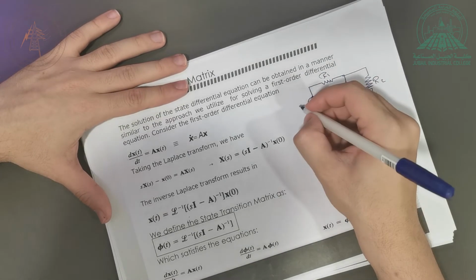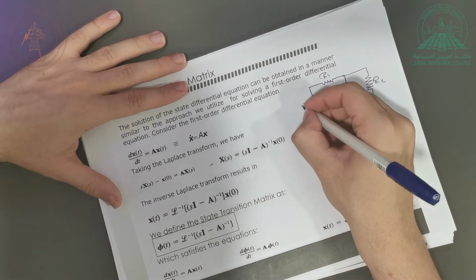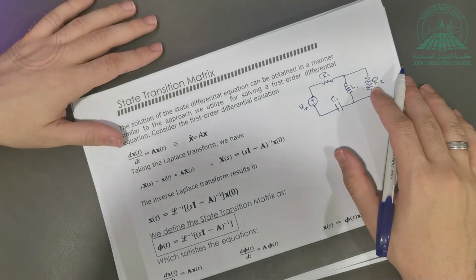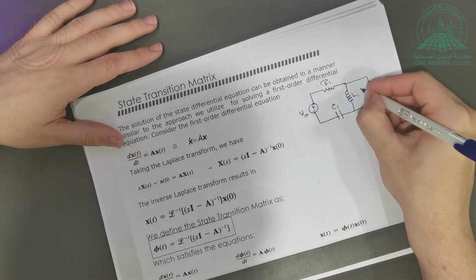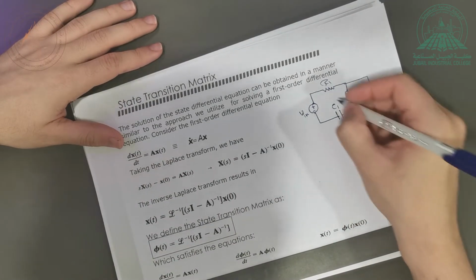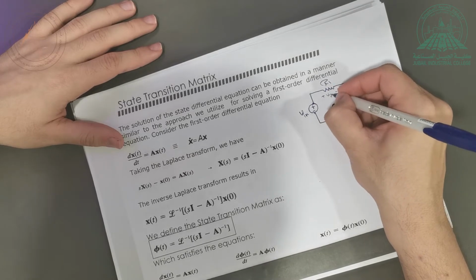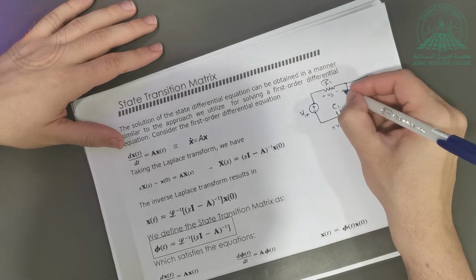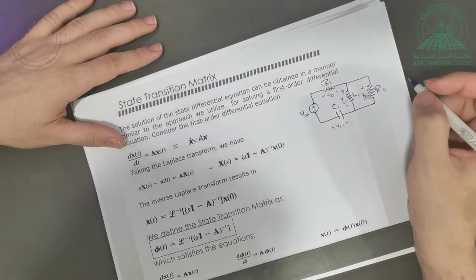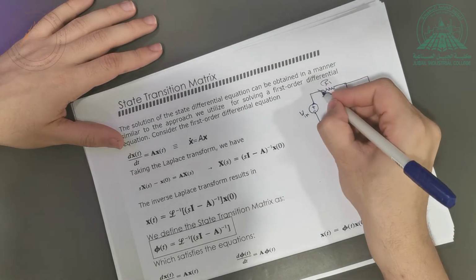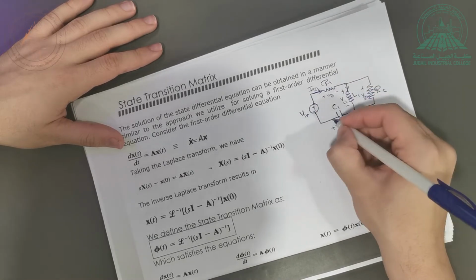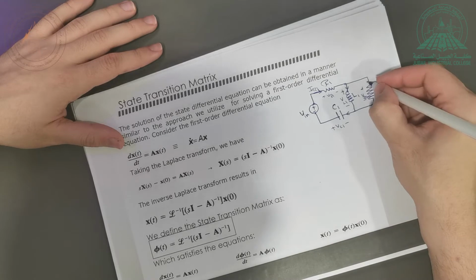This is the input, let's say Vin. This kind of circuit has a lot of variables. I have VR2, VR1, VC1, VL1, and I have the currents as well: IR1, IL1, IC1, IR2.